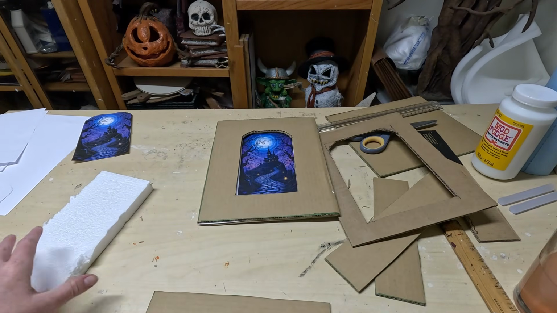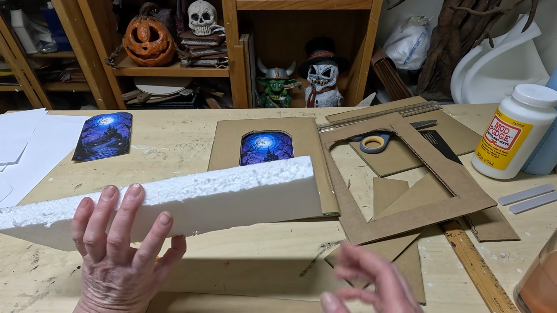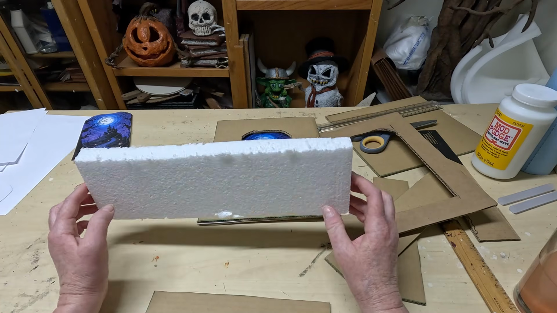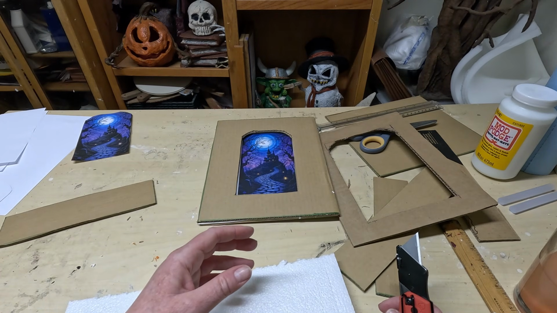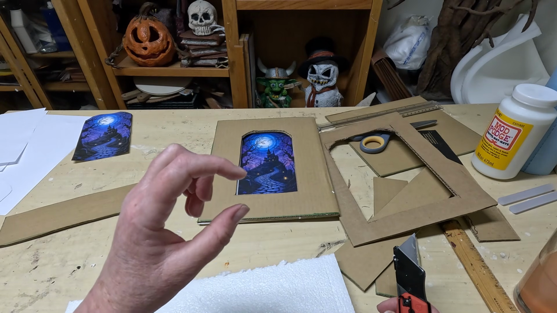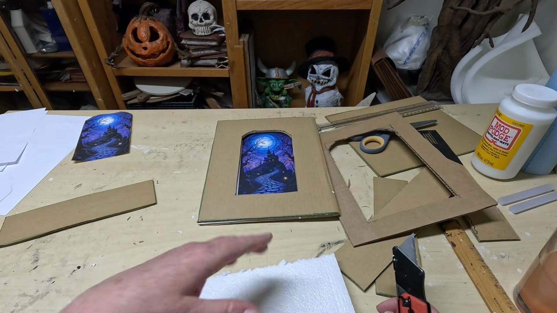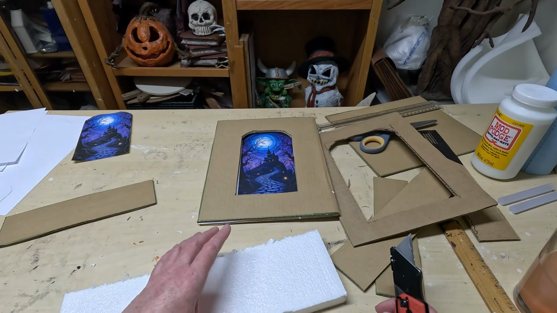All right. Because this is only 1 inch thick, I'm going to have to double them up. So if you don't have a piece of scrap styrofoam, you will need to cut sections of corrugated cardboard and glue them together until you have the right thickness for your spacers. Not a big deal, but I happen to have the styrofoam, so I'm going to use the styrofoam.